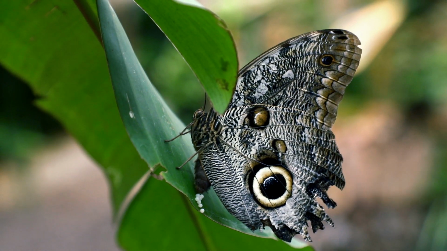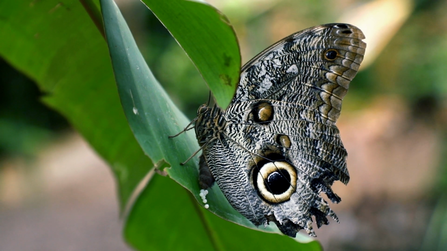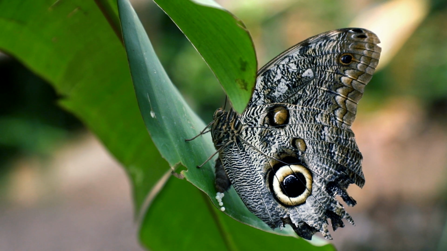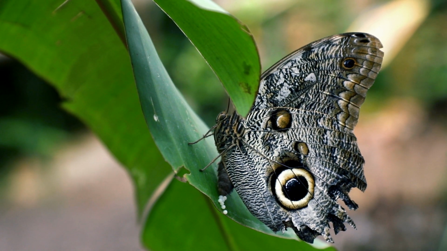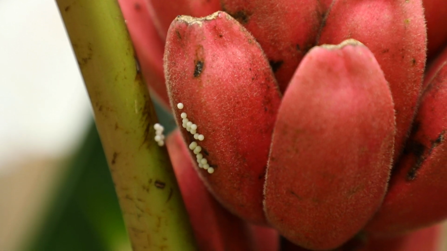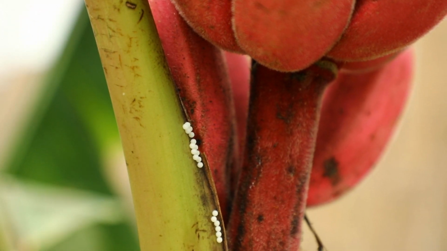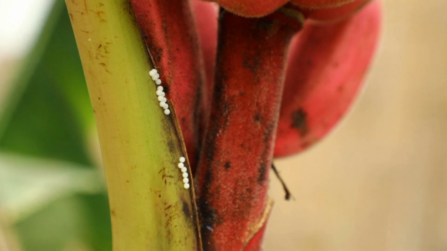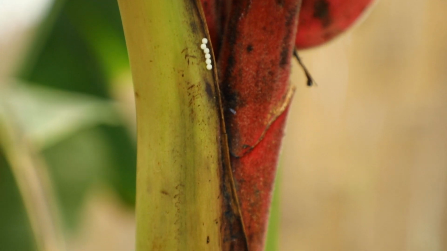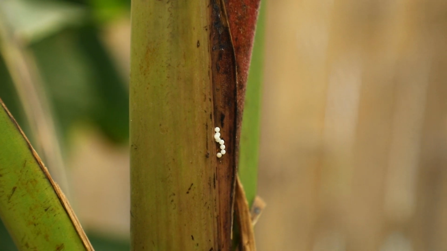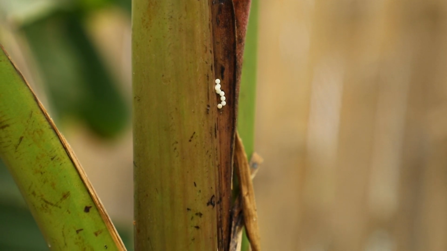For example, this owl butterfly is laying her eggs on the leaf of a banana tree because that's the only food her caterpillars can eat. To protect her eggs from predators, or other animals and insects that may want to eat the eggs, mother butterflies tend to hide their eggs on the underside of leaves. Once the right spot is found, she will lay many tiny round eggs at the same time.